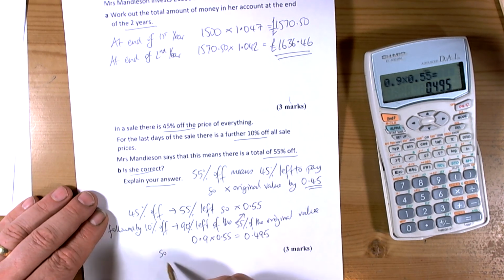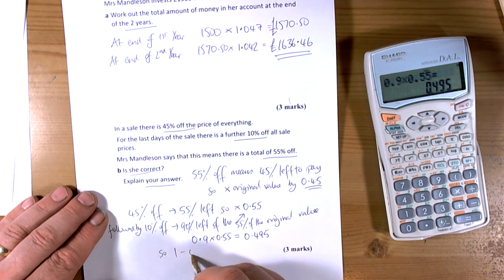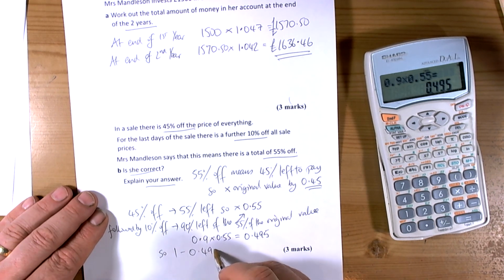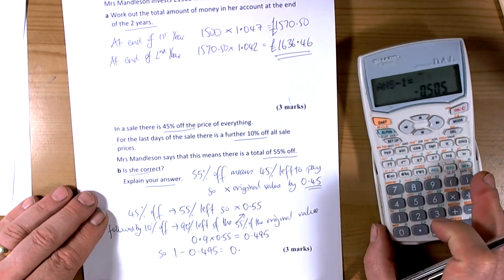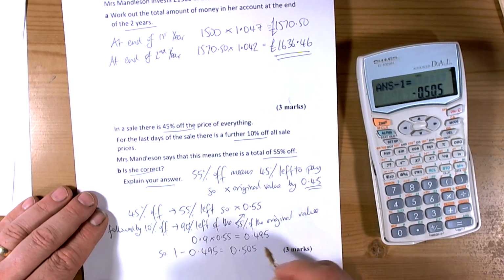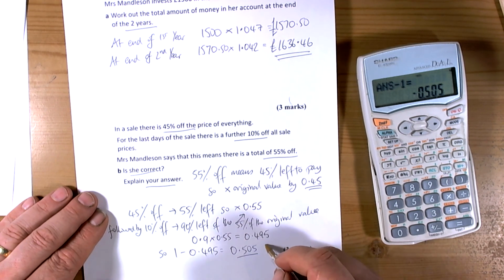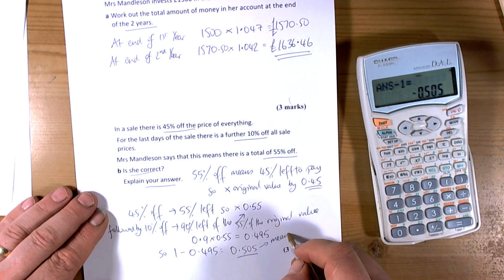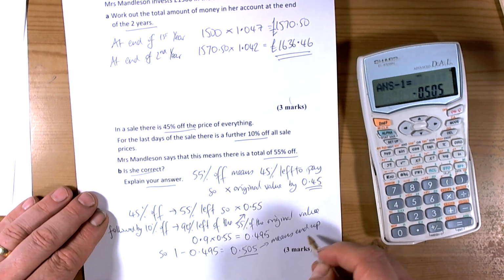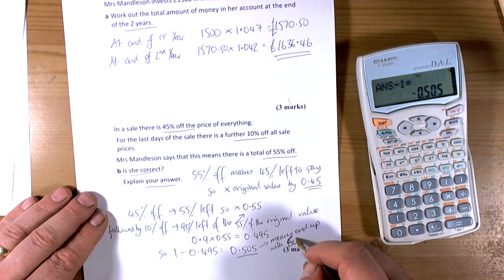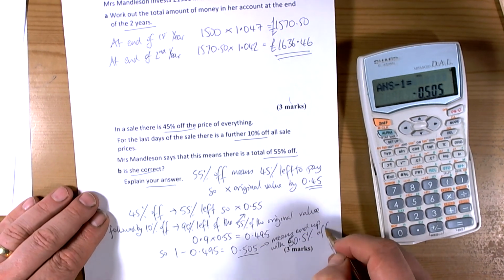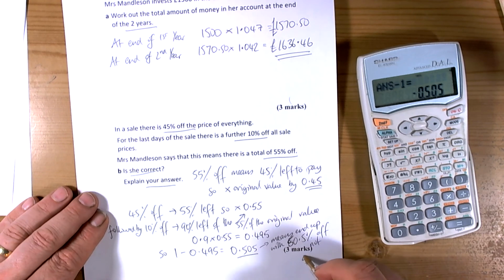So 1 take away 0.495 equals 0.505, which means we end up with, well, it's 50.5% off, not 55%.